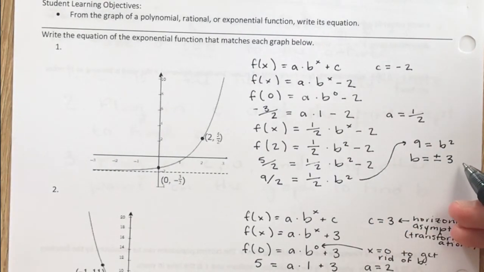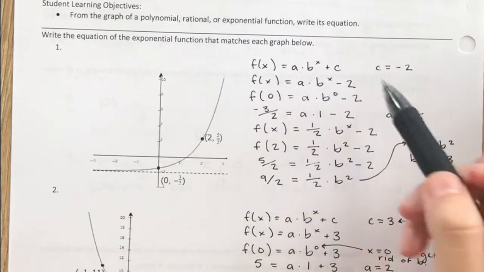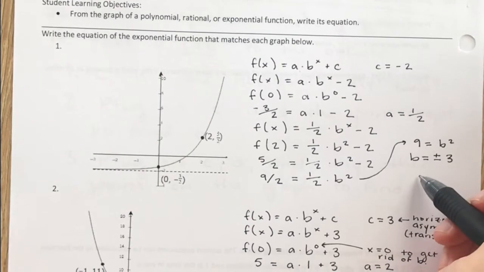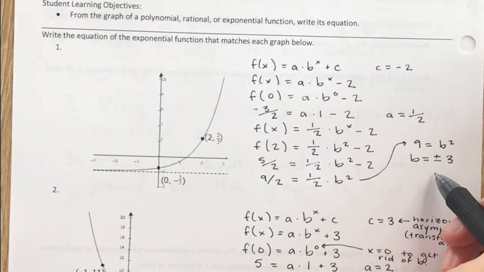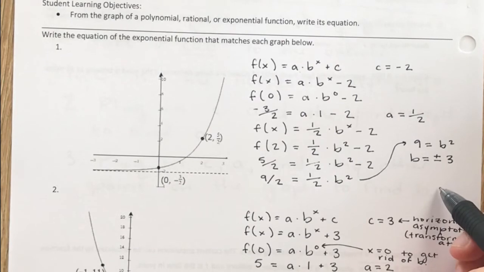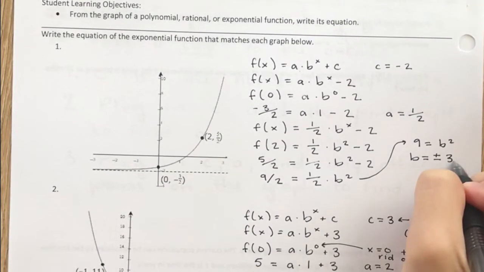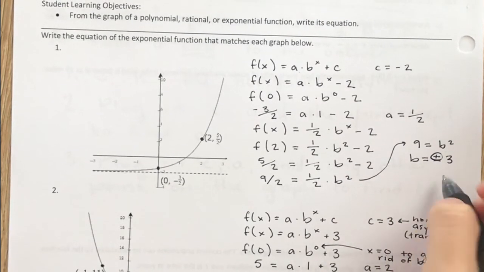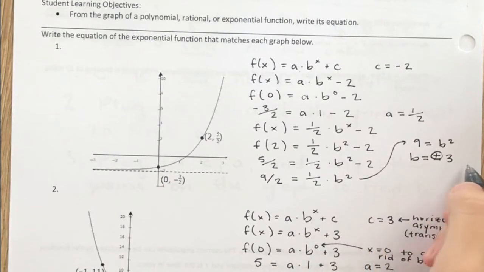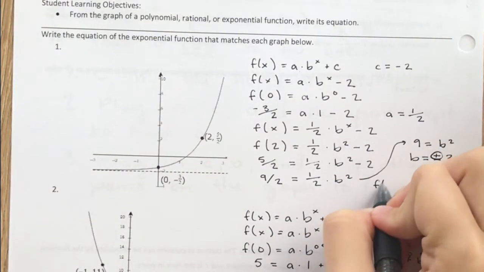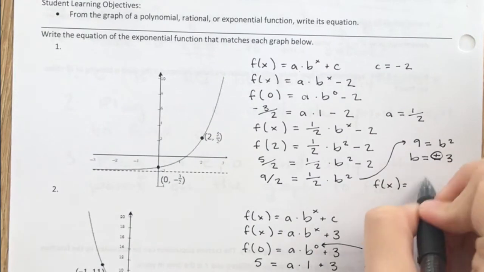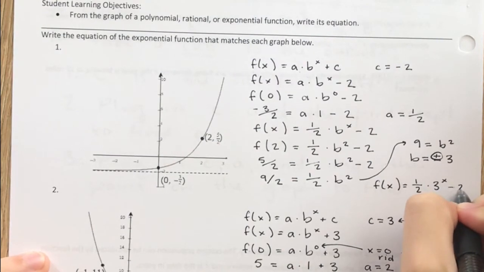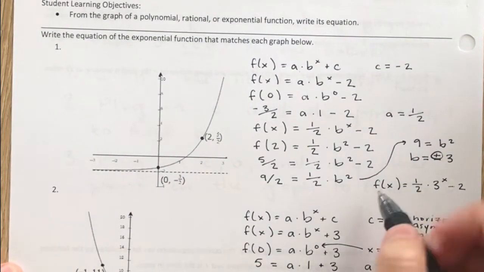But if you'll recall, when we are looking at exponentials, our base b needs to be positive. That was from our short introduction to exponential functions in the converting between exponential and logarithmic forms video. So if we need b to be positive, then we need to pick +3. So b equals +3, and our final function is f of x equals 1/2 times 3 to the x minus 2. So this is the answer here.